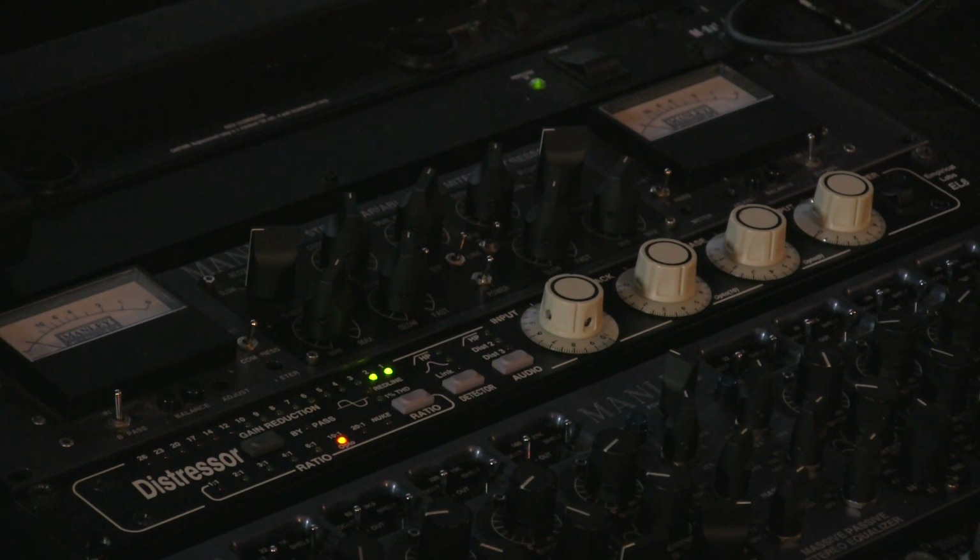I want you to hear what it's doing to the signal when I said parallel compression. You can't really hear it when you first play it, but if I just solo it, so watch. And we'll run it to, let me see here. Just bus 21 by itself.